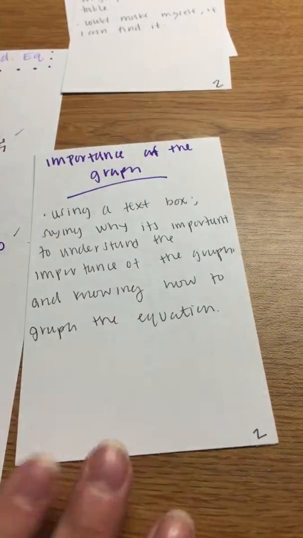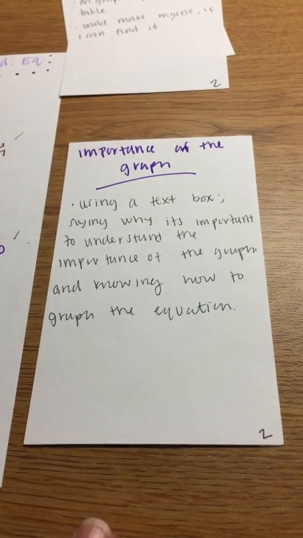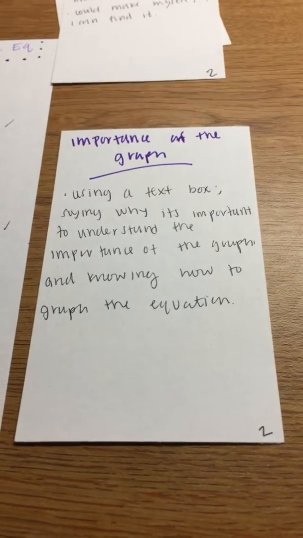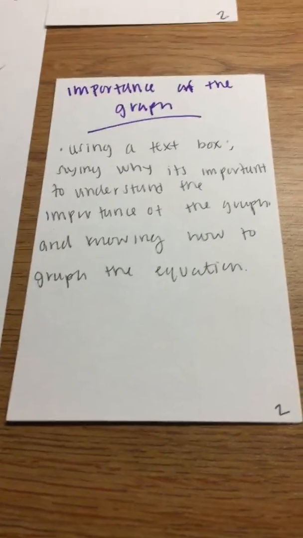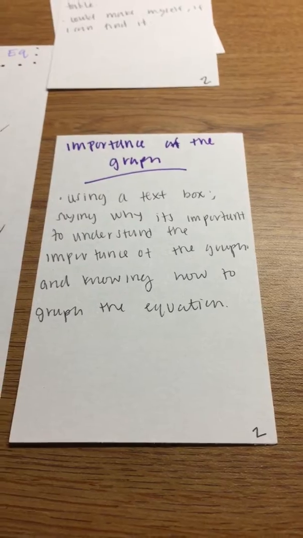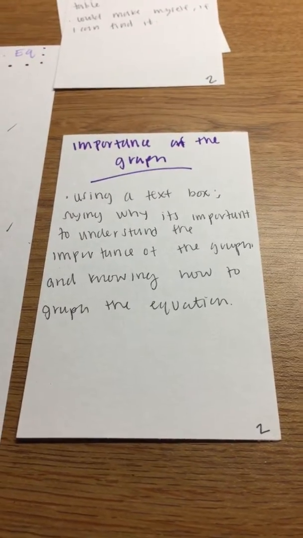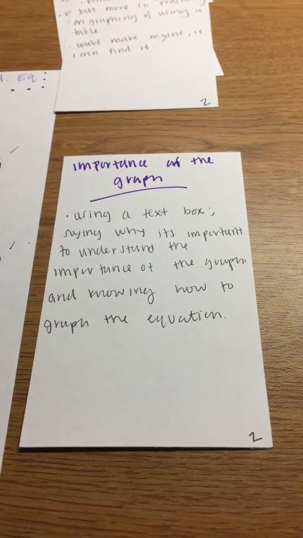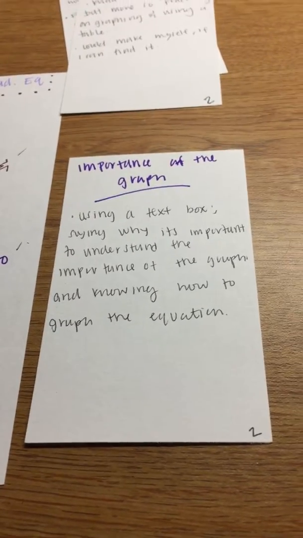And then for the importance of a graph and knowing how to graph, I would be using a text box and saying why it's important to understand the importance of a graph and why they should know how to graph the equation before solving the formula.